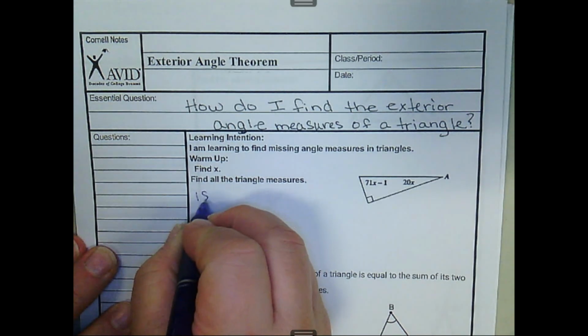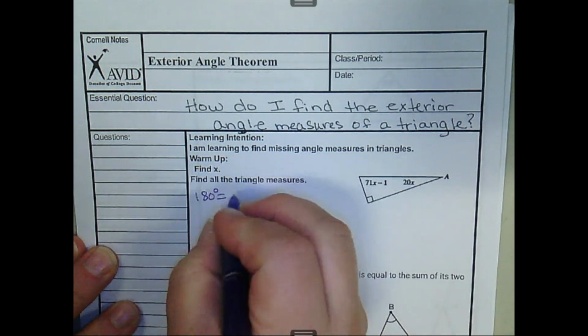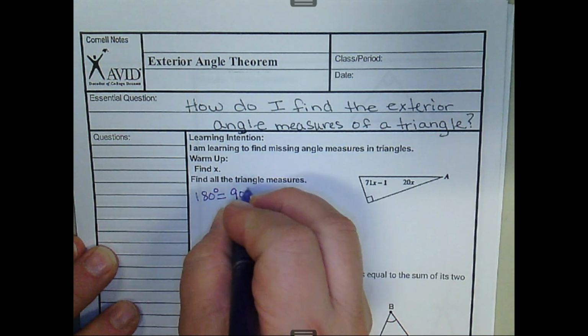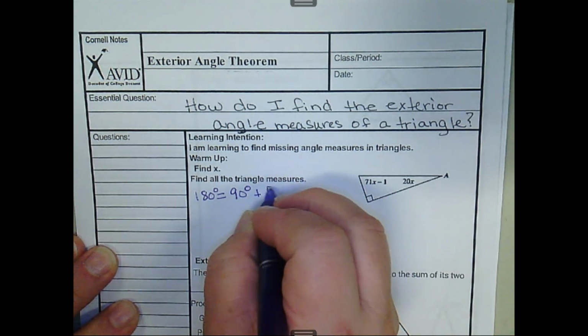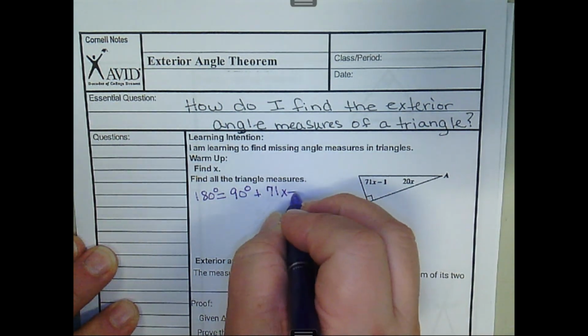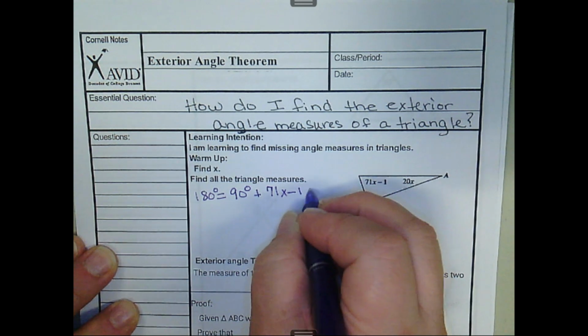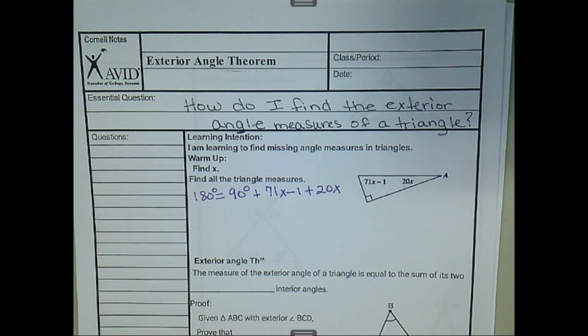So 180 degrees is equal to 90 degrees for our right angle there, plus 71x minus 1 plus 20x. There's my equation, and now we use algebra to solve.